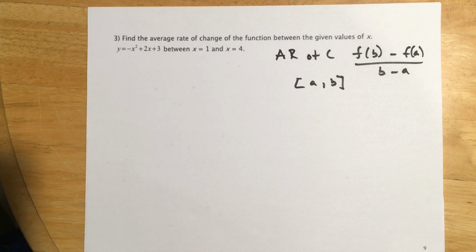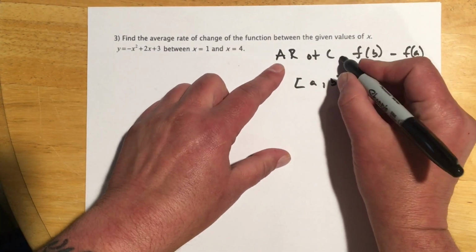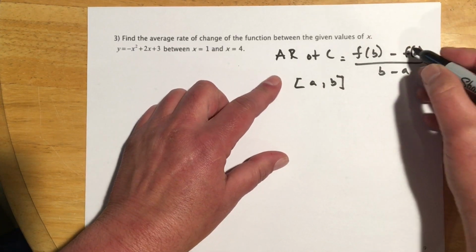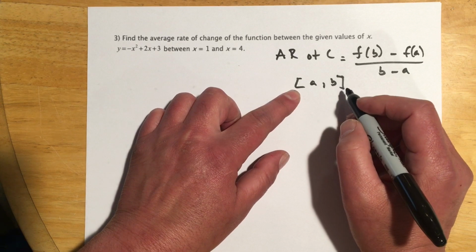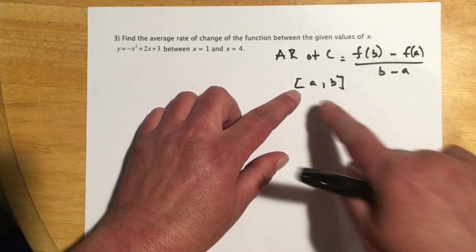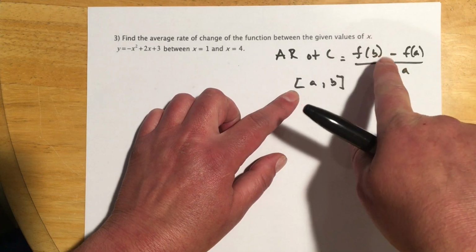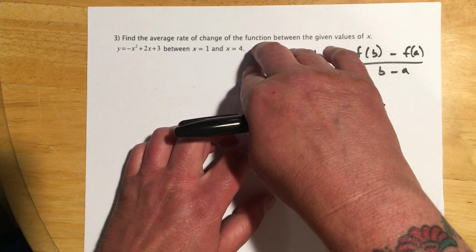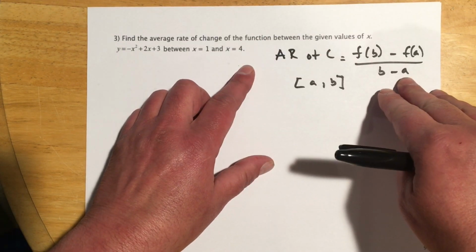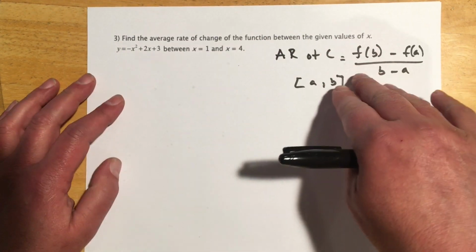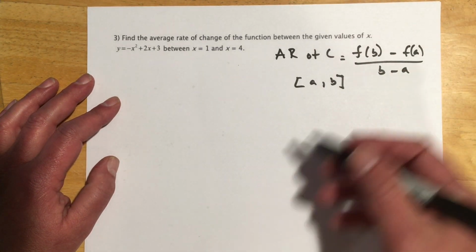Okay, so number 3 is average rate of change. Over here I just wrote average rate of change equals, this is the formula on the interval a, b. On the exam, if this isn't on the sheet of notes, I can't remember, I think on this one I put it right in the directions of the question to help you know what formula we're talking about.